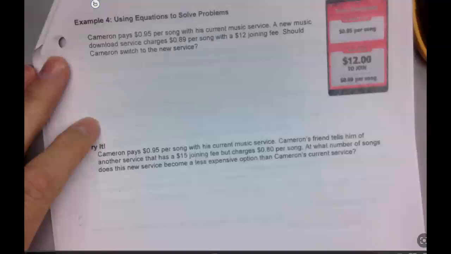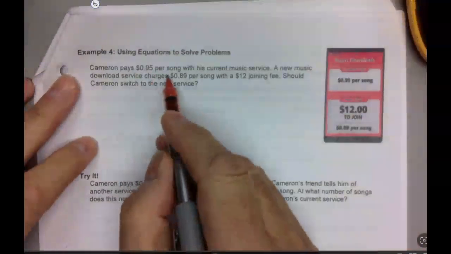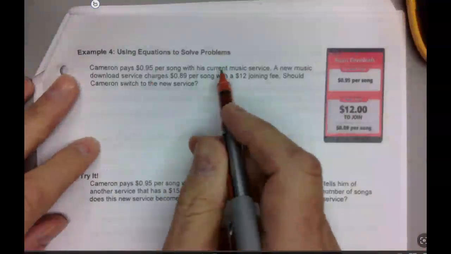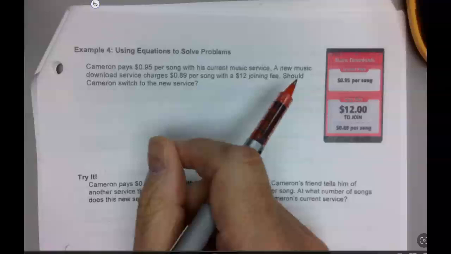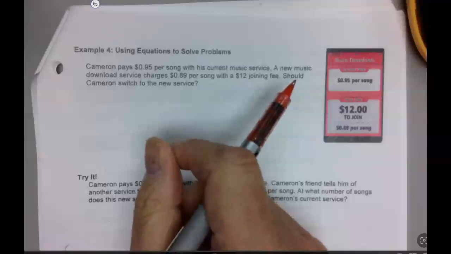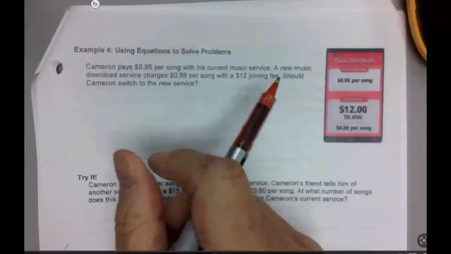Okay, so Cameron pays 95. Like me, I hear something on the radio I like, I do something where it picks up the song, tells me what it is, and I download it on YouTube, or on what is it, iTunes, correct? Apple Tunes, and now it's $1.29, it used to be 99 cents, correct?